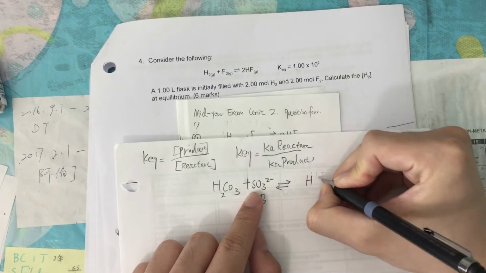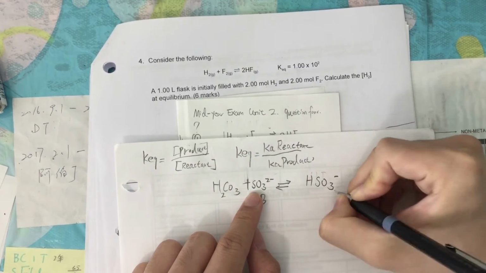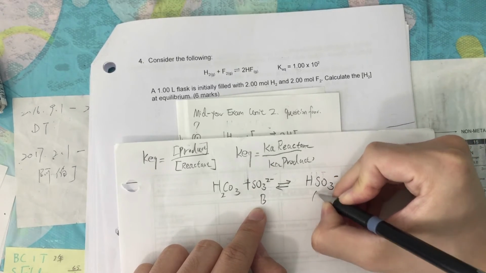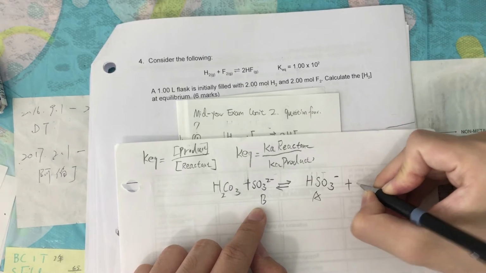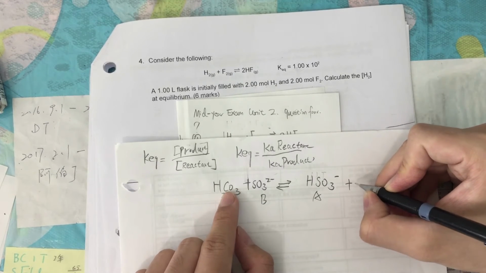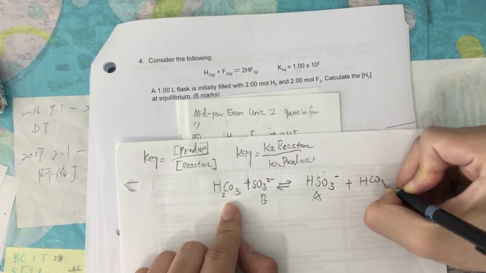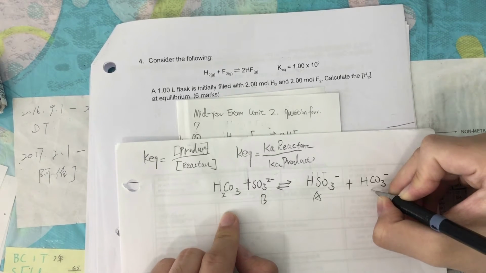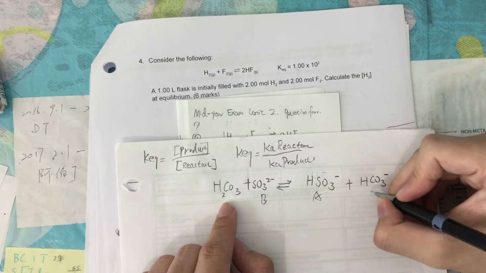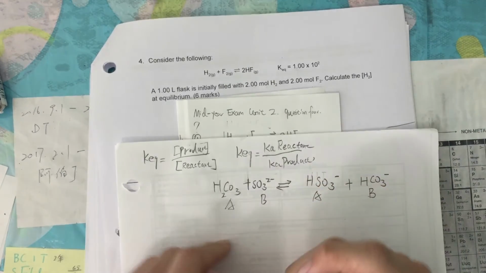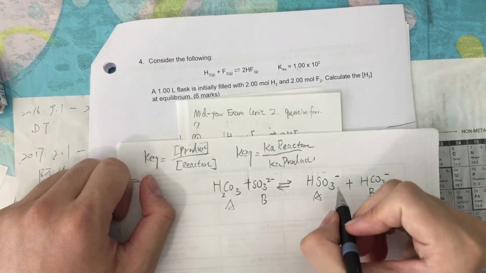So it's SO3 minus, because absorbing one, and this one is going to be the acid, because they take out one, so it becomes HCO3 minus. Okay, so this one is acid, this one is base.